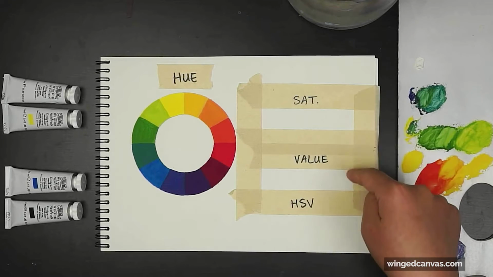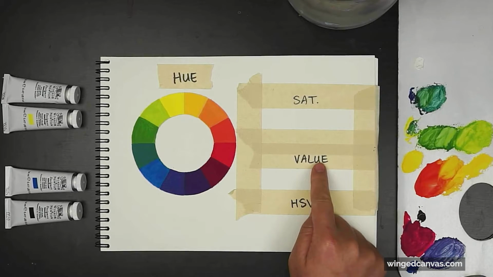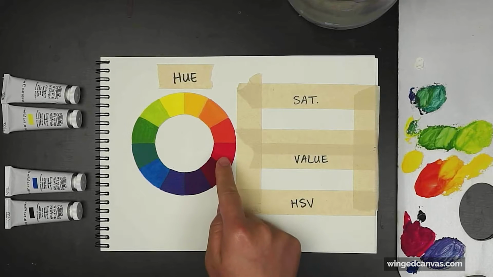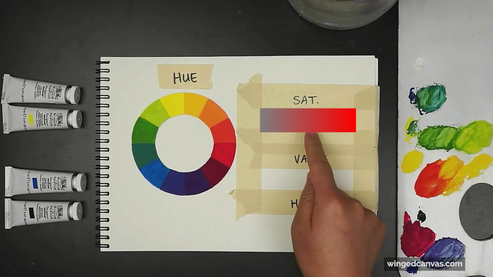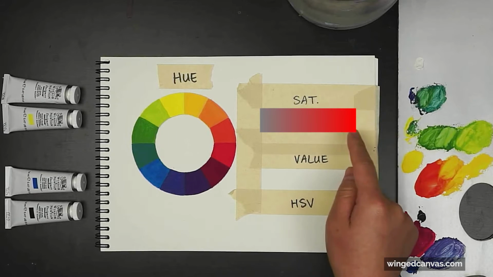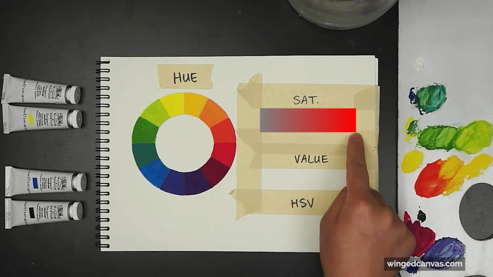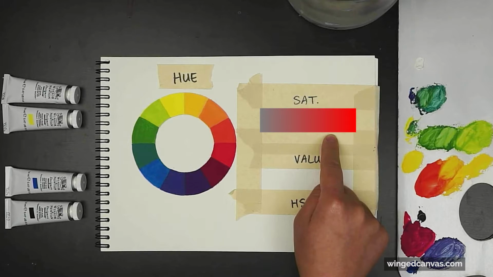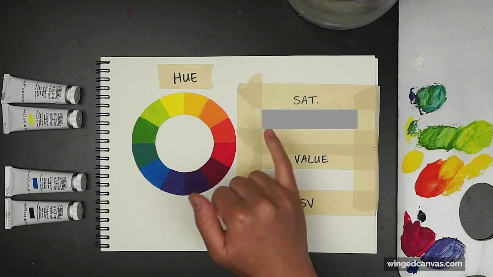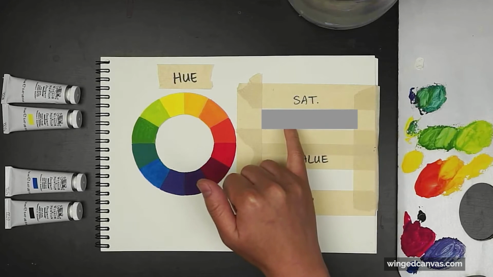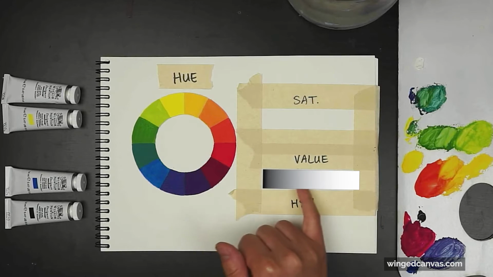The saturation and value are a little bit trickier, because with value what we want to do is make this red super light or super dark, and then the saturation is going to be that red very bright or very dull, but the saturation bar here is going to have the same value. So if I photocopied this in black and white, this would be all the same gray. And then the value would be, if I photocopied this part, it would look like a grayscale.